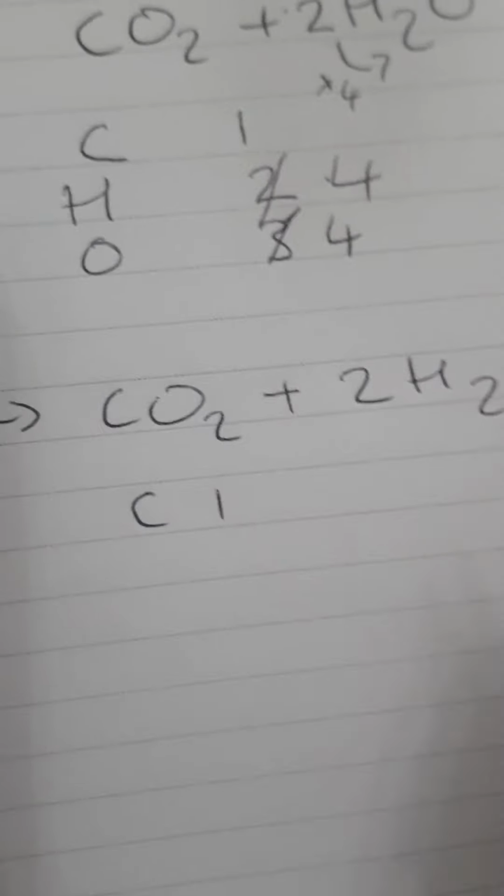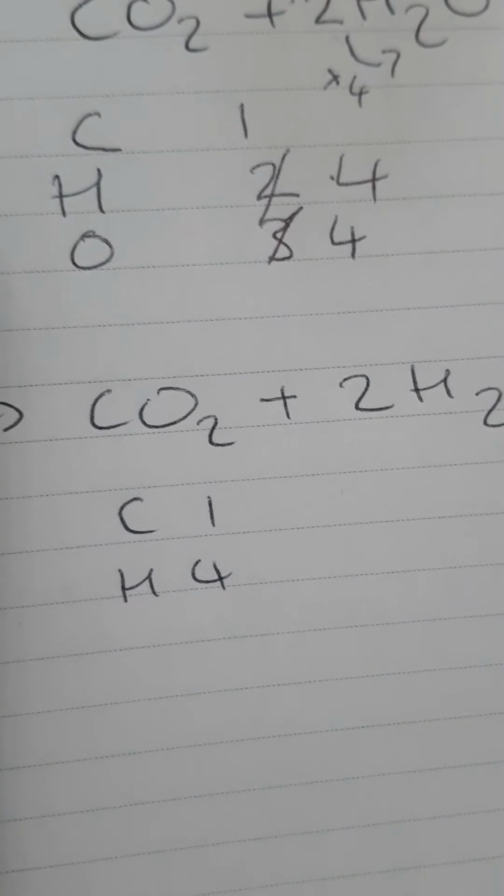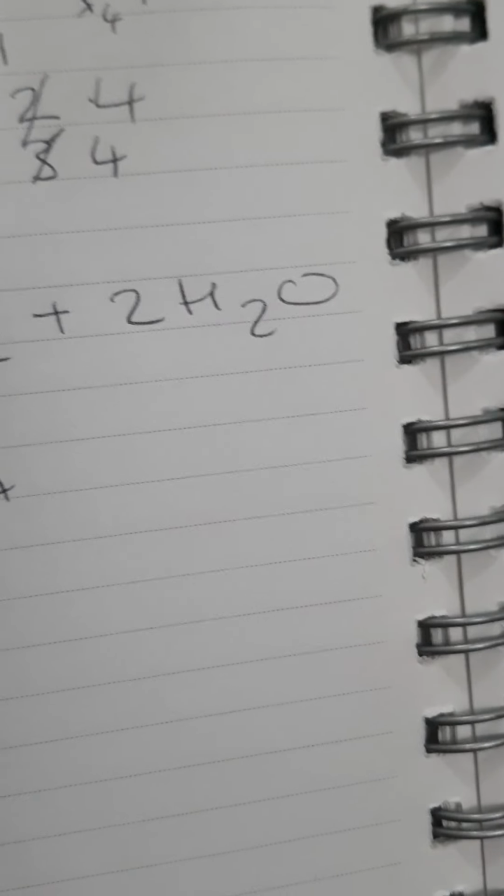On the right hand side, carbon, 1 carbon there in CO2. Hydrogen, we've got the 2 times 2, 2H2, 2 times 2 is 4, so H4. And our oxygens, we've got 2 oxygen in our CO2, and we've got 2 times O to give me 2 oxygen in H2O.